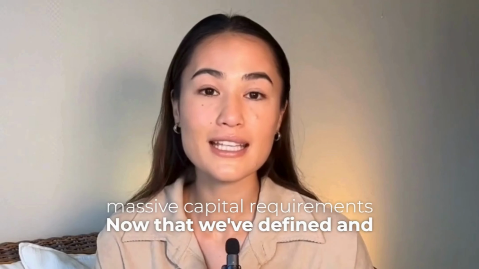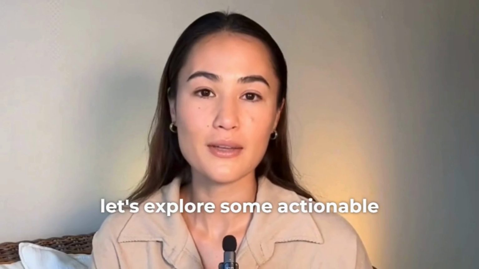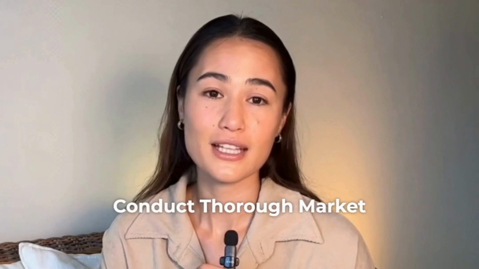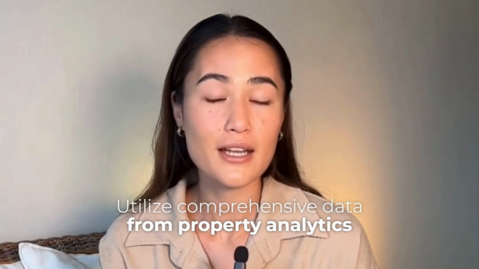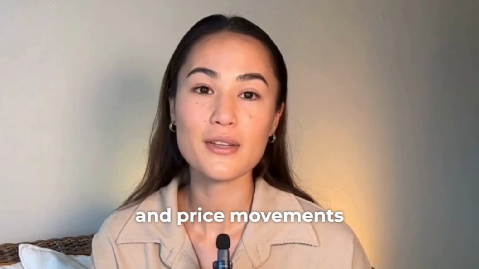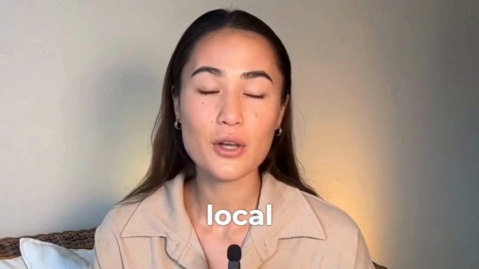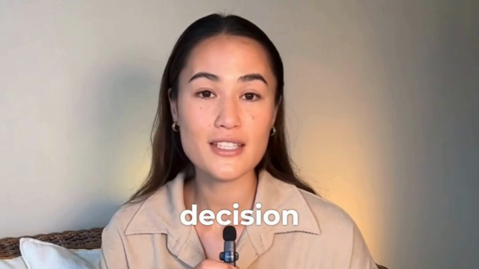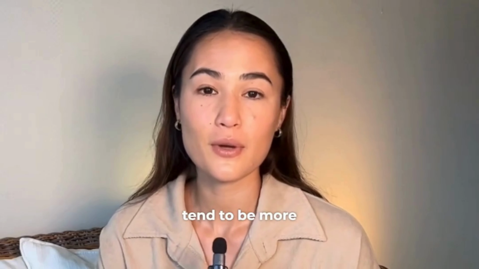Now that we've defined and understood the importance of diversification, let's explore some actionable strategies to implement it effectively. 1. Conduct thorough market research. Utilize comprehensive data from property analytics platforms like Rightmove, Zoopla, and Land Registry to analyze market trends and price movements. Assessing property history, area demographics, and local amenities can guide your purchase decision. Areas with schools, parks, and transportation links tend to be more stable.